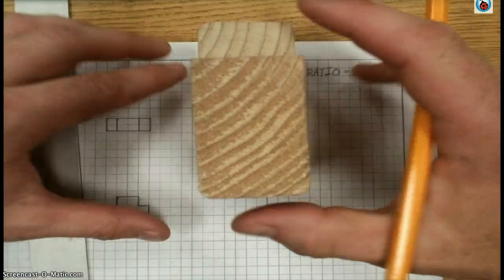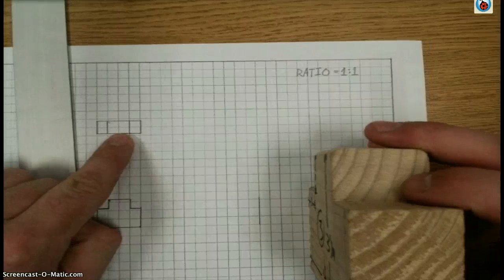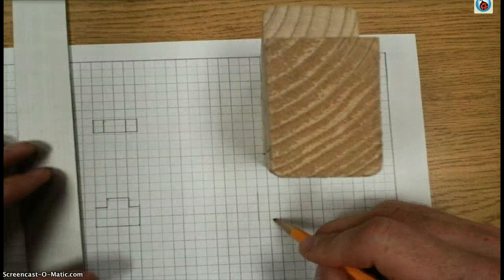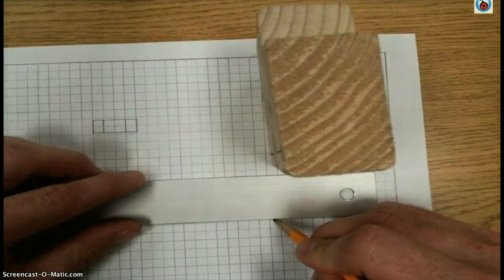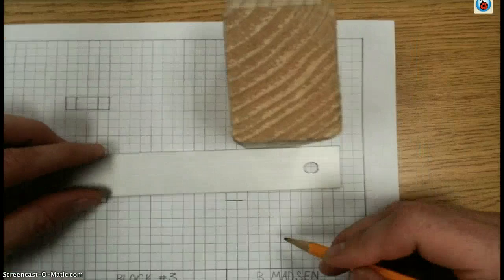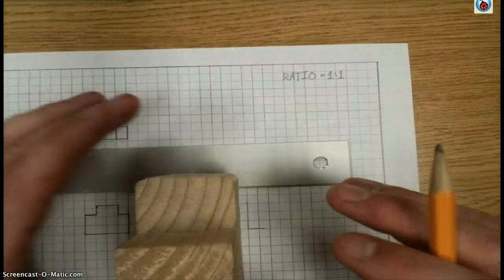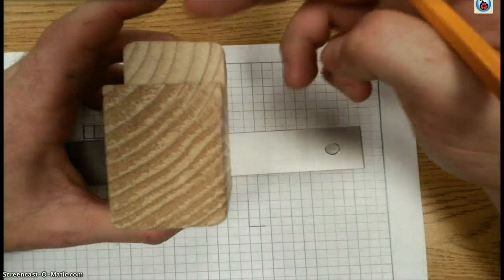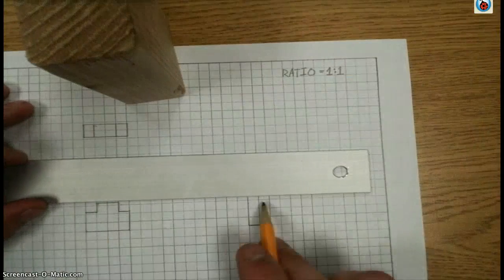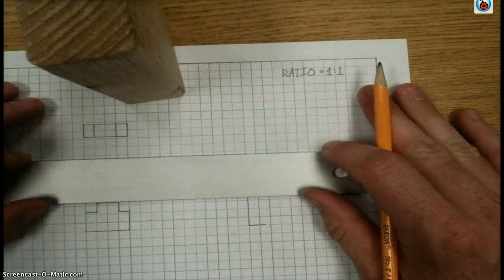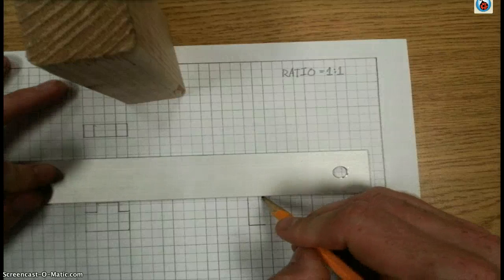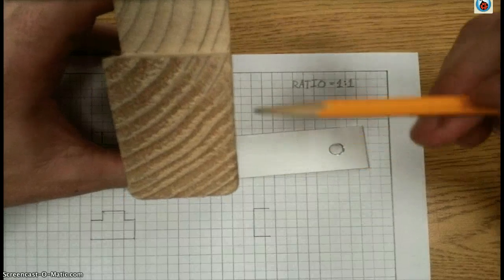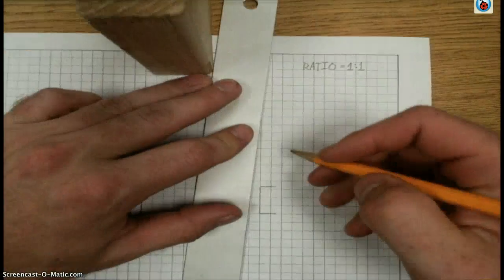Now I need depth. Side view, top view, common depth, which is 1 1/2. Okay, so I'm going to go over 1 1/2. Draw that in. So that's that. That is that. You draw my top. It's going to be the same. 1 1/2. Notice it's lining up perfectly with my front view. Just need to draw in the side here, and that's just going to be a straight line down.